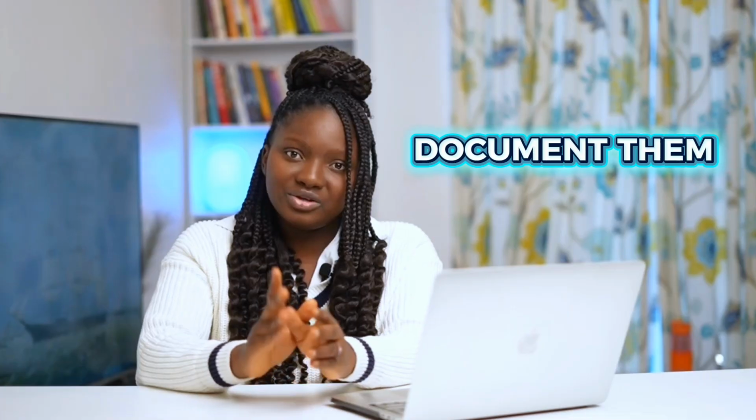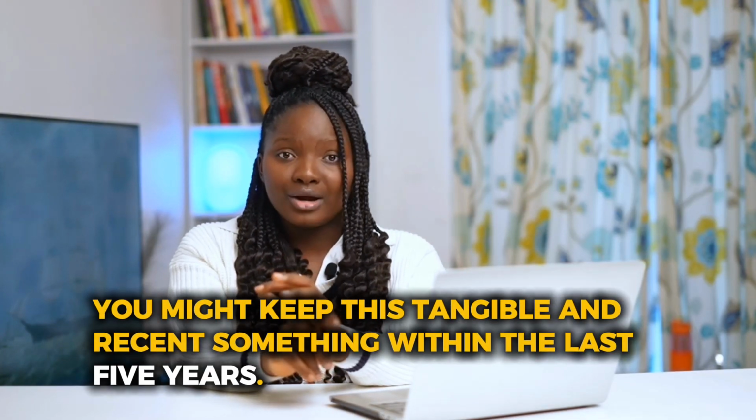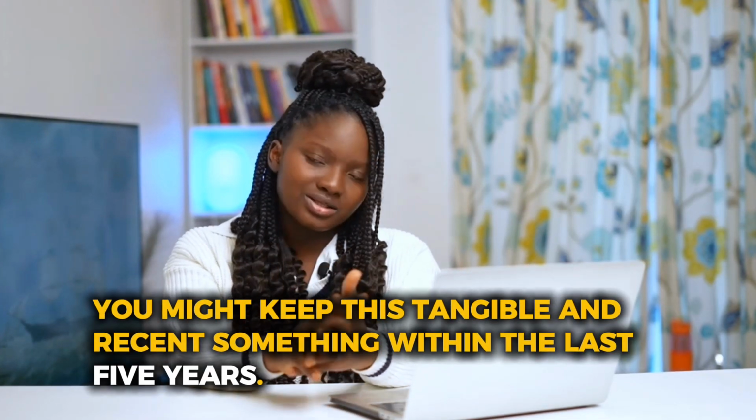Metrics are important. So for your significant contribution, these are the things you can look into doing if you don't currently do them. And if you have done them or you currently do them, document them. It's very important. If you can't get screenshots from your employer and all of those things, make sure you state out metrics significantly and have someone from that organization write a reference letter to back up whatever you will be saying in your evidence. And also, you must keep this tangible and recent, something within the last 5 years.